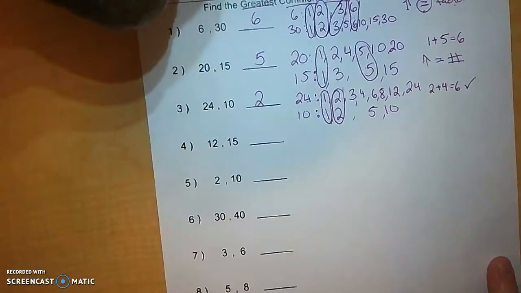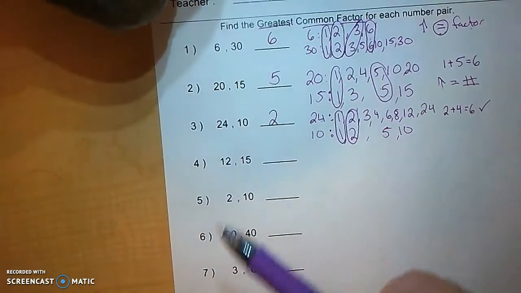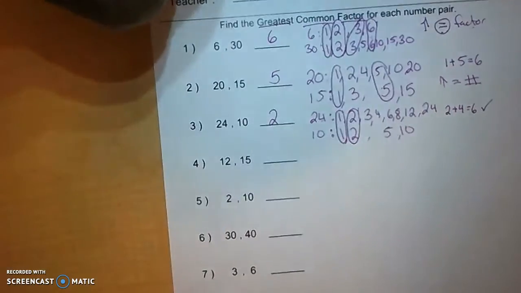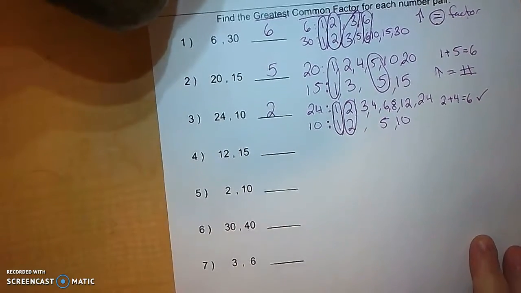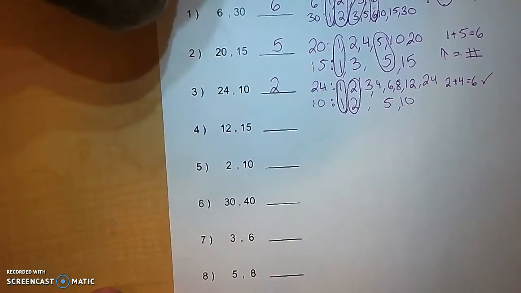So I want you to keep in mind, look at this. Sometimes they try to trick you by making it one of the actual numbers. So be careful about that because they will try to trick you that way. So we're going to do 4 together and then we're going to be done with this for today. So let's do this. We have 12 and 15.